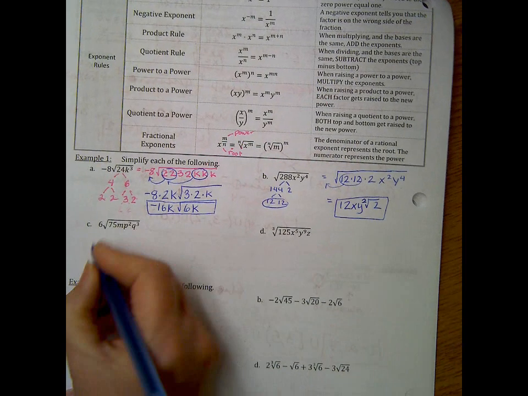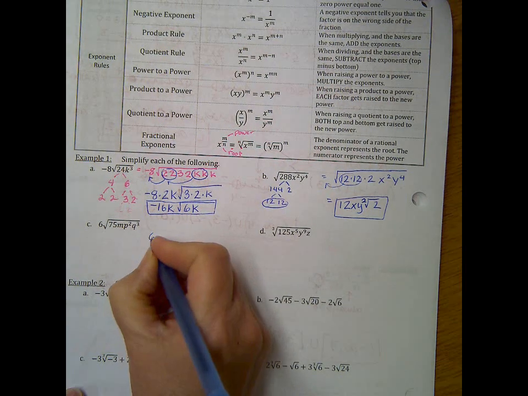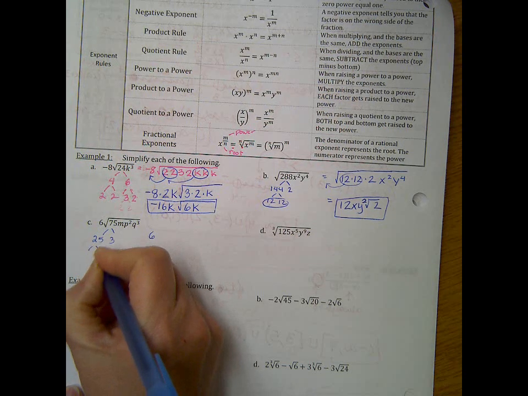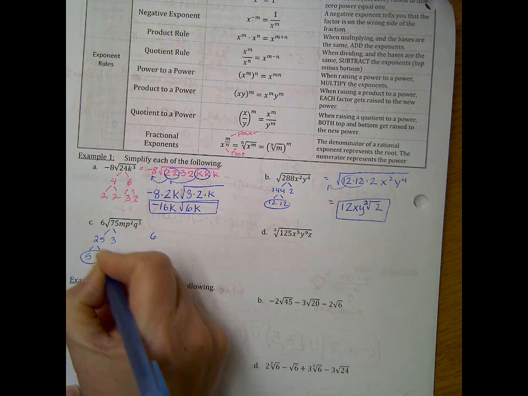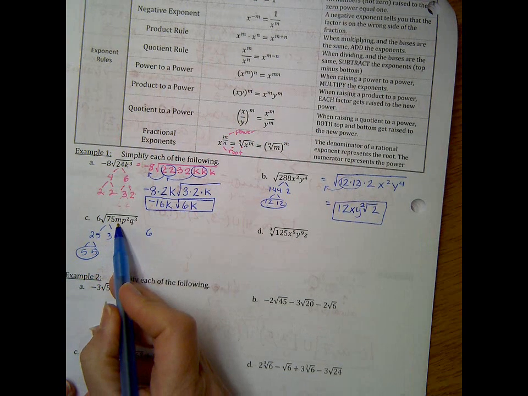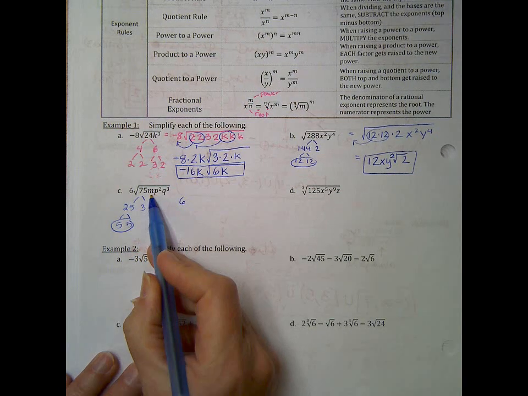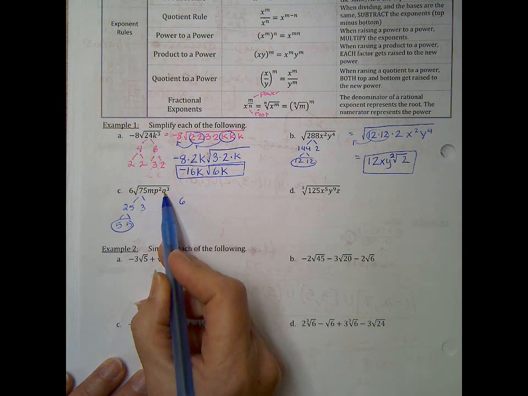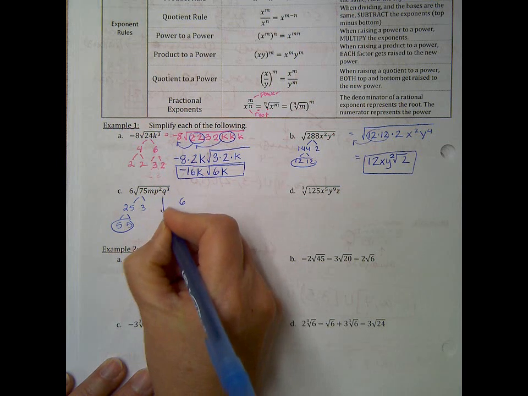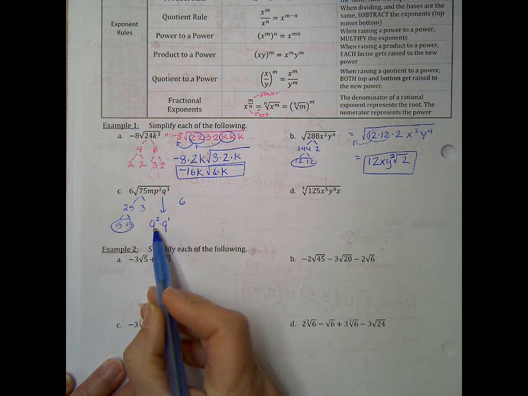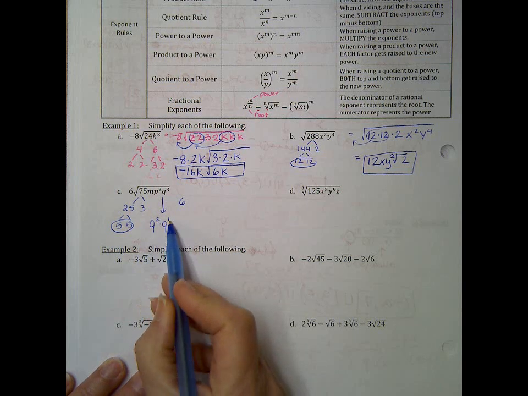Okay, C. So again, we have 6. 75 is 25 times 3, and as soon as I see there's a pair that's going to come out, a 5 will come out. 3 will stay in. M is an odd exponent, so that's going to have to stay inside. P to the second, 1 p will come out, and q to the third, since that's q to the second times a q to the first, the q to the second will come out, and the q to the first will stay in.